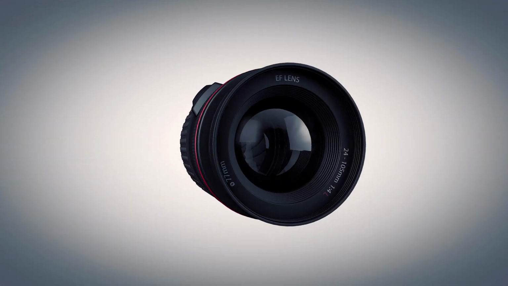Tip number one, use a fast lens. I cannot stress this enough. Shooting with a fast lens such as f2.8, f1.2, f1.4, or even wider helps you make sure you're capturing with as much light coming through into your lens.